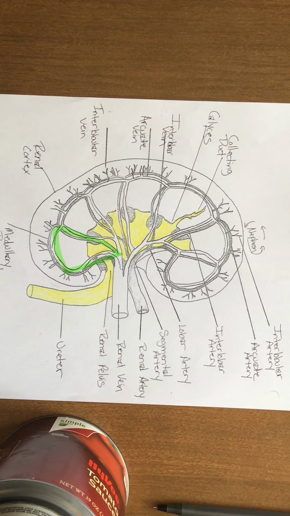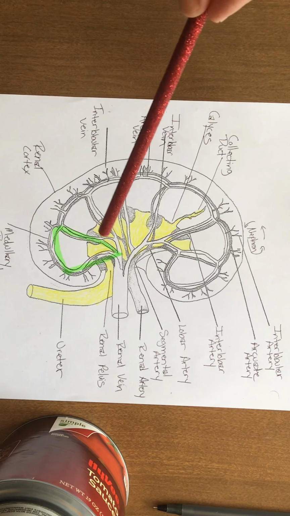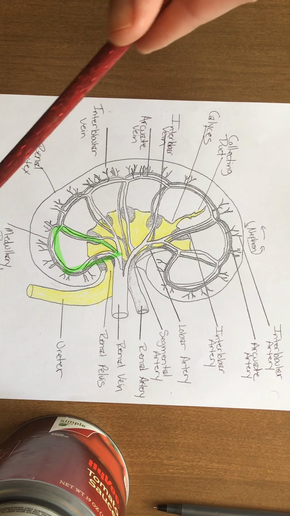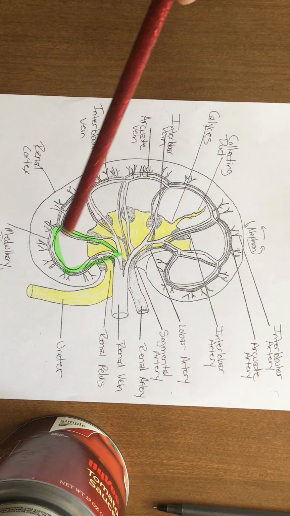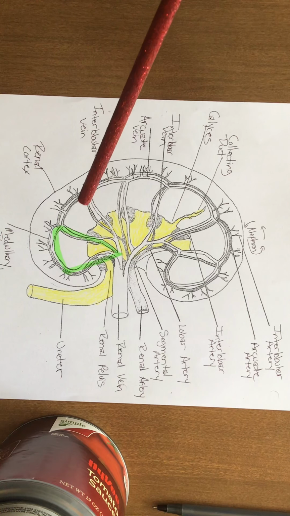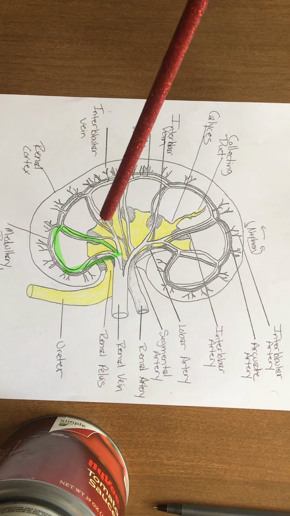But I'm going to go on, and I'm going to talk about some of the things that we're not going to talk about with blood flow. So first thing is I highlighted this green right around here. This is called a medullary pyramid. That's the bottom word that's under medullary under there. There's a bunch of these, and I can outline them for you, but I only highlighted one to kind of show you what those are.